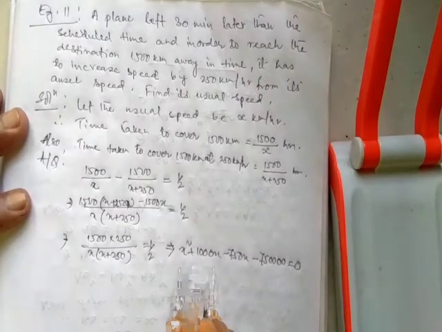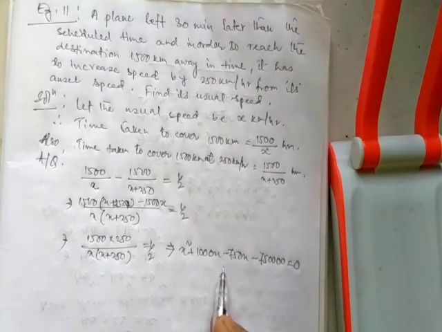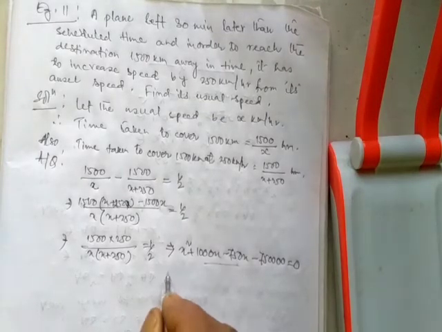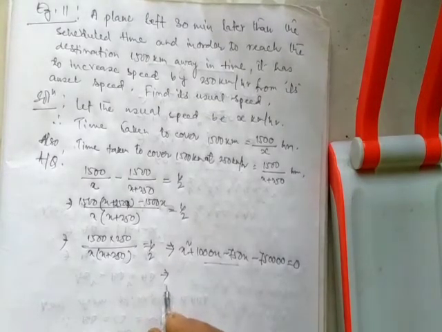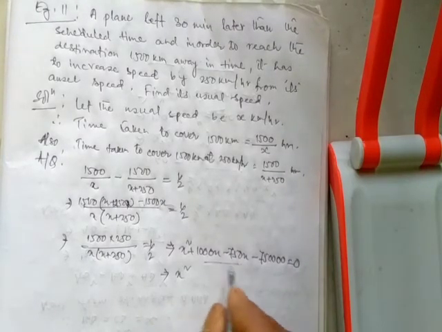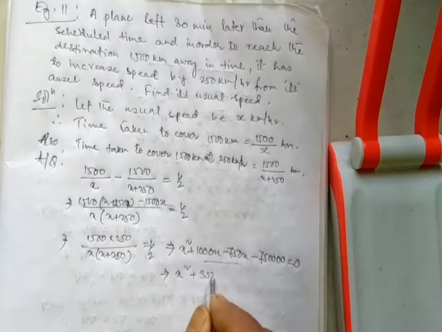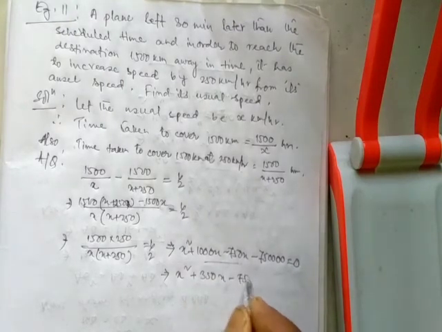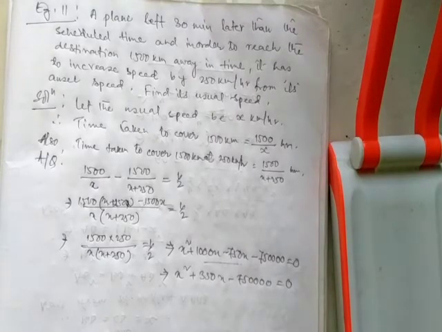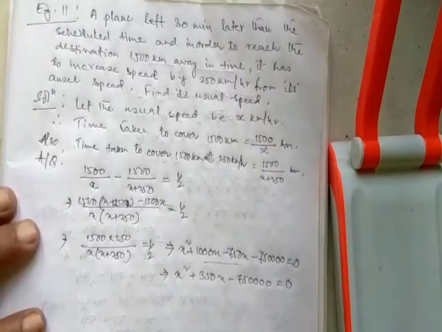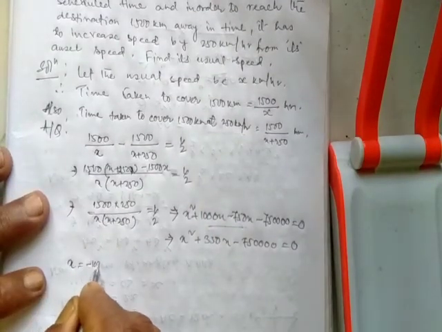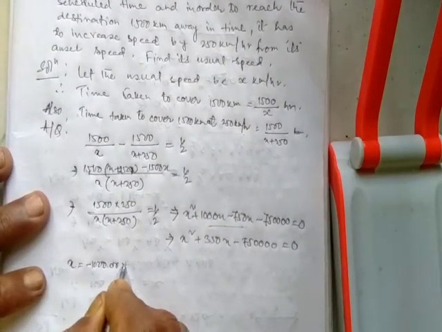Now this implies x square plus 250x minus 750000 is equal to 0. Thus if you solve it, you will get the value of x is equal to minus 1000 or 750.